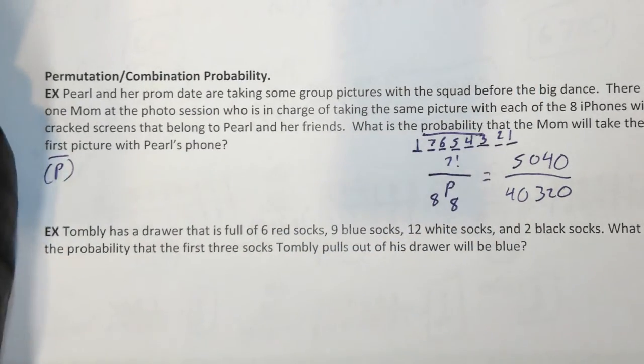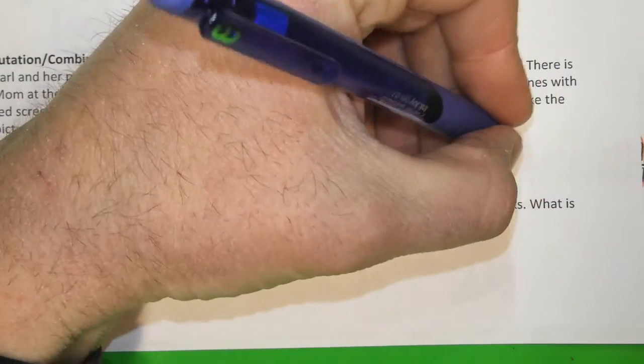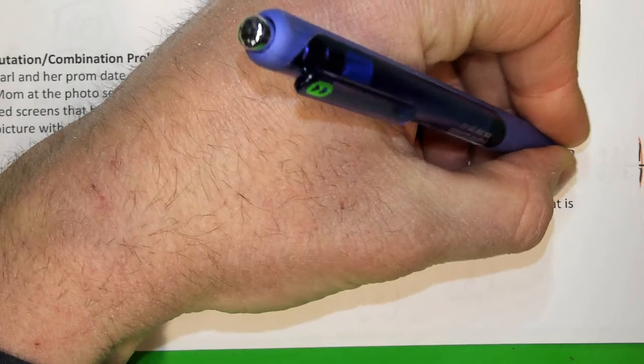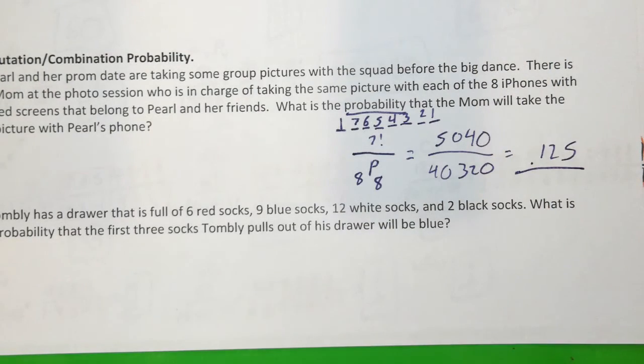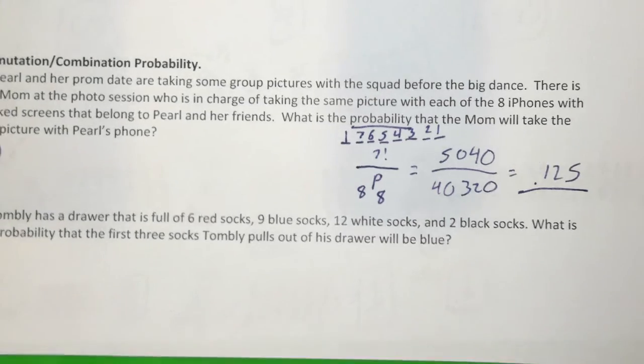Now, when you divide these 2 pieces, what you're going to end up with is 0.125. So this is a nice small probability. Once again, probabilities are supposed to be between 0 and 1. This one is closer to 0, which means that it is unlikely that Pearl's phone will be first. Let's take a look at another one.